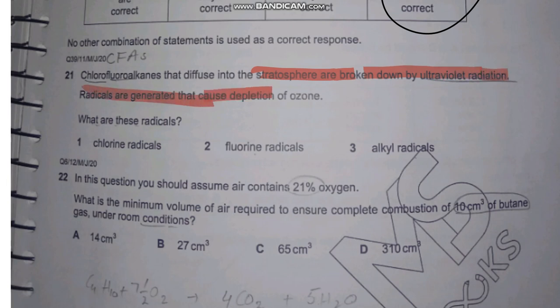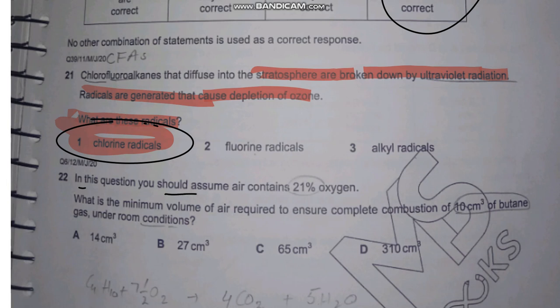Radicals are generated that cause the depletion of ozone. What are these radicals? Actually, these radicals are called chlorine radicals, so only option D is the correct one. In question 22, you should assume air contains 21% oxygen.